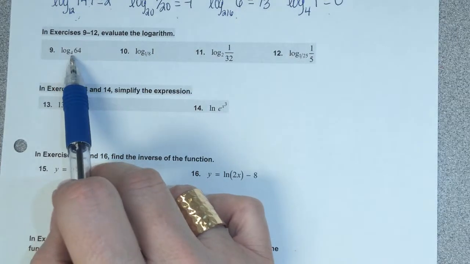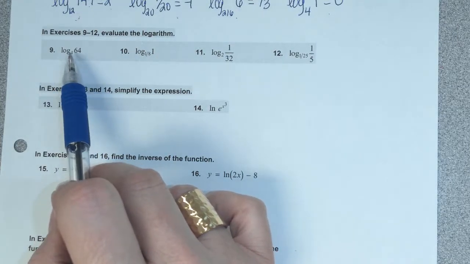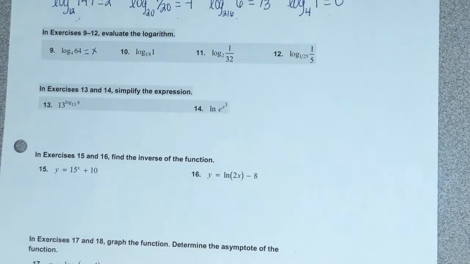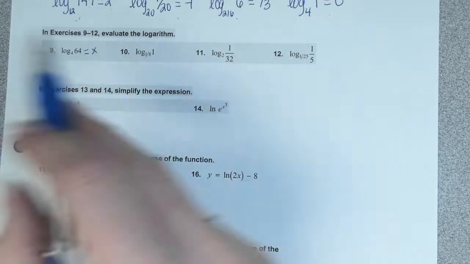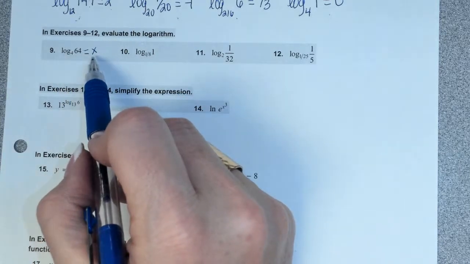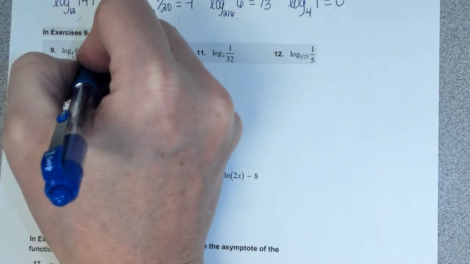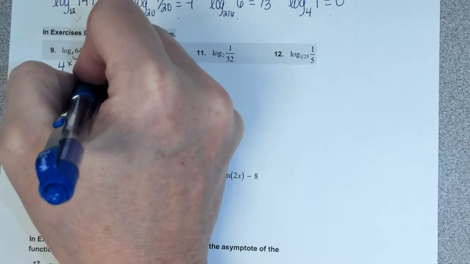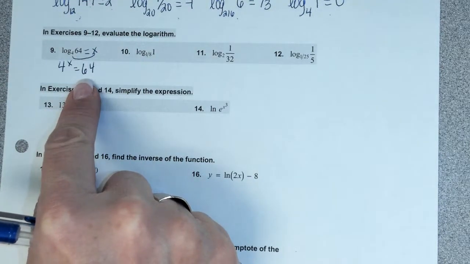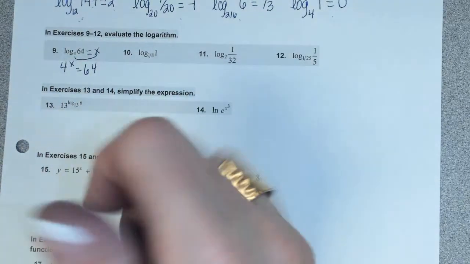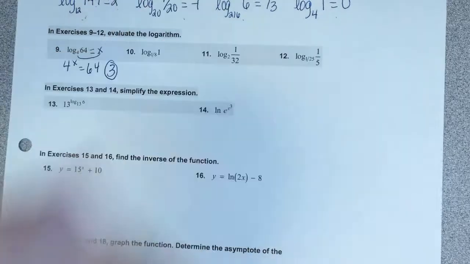So we're trying to do log base 4 of 64. So what that means is I'm going to say equals x. Anybody think they know what this would be? What do you think? 3. So the answer to log base 4 of 64 is 3. Let's look at why. We find the base, we swirl it around, and so we have to think 4 to what power is 64? 4 to the first is 4, 4 to the second is 16, 4 to the third is 64. So therefore this answer is 3.